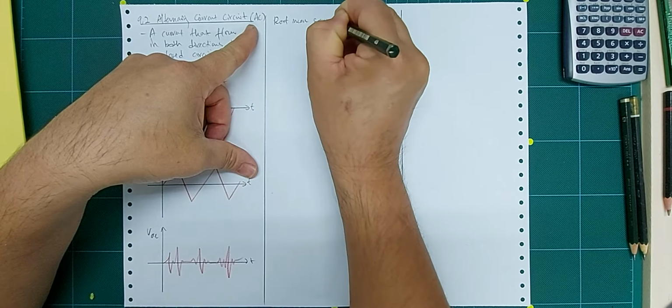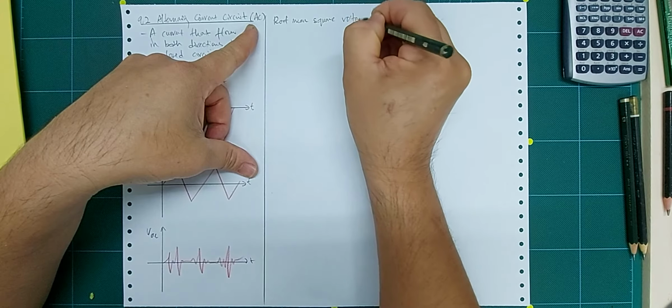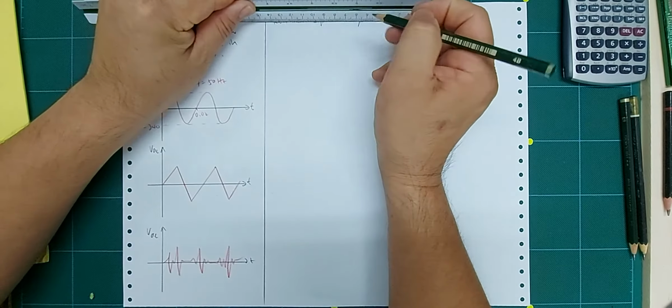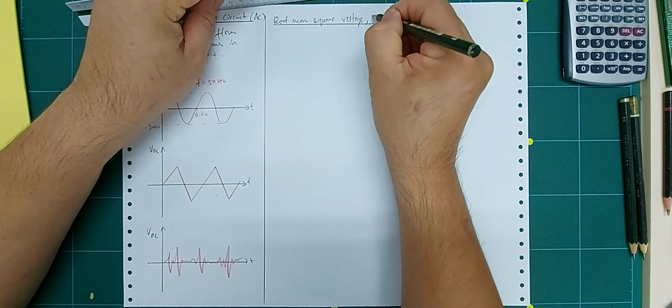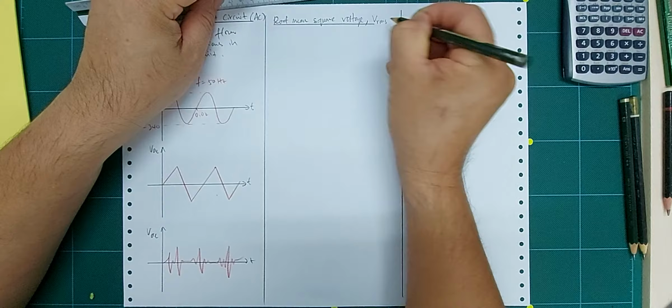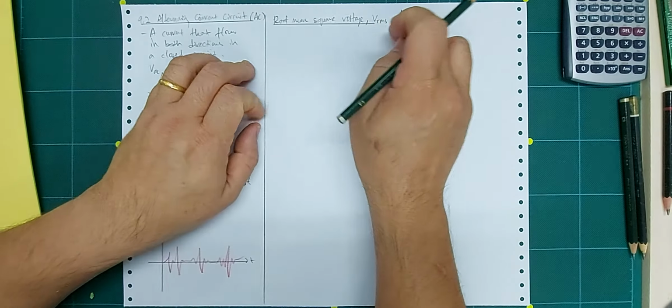Okay, root mean square value or root mean square voltage. You can apply the same thing to root mean square current as well. The symbol for our root mean square voltage is simply V root mean square, V RMS.